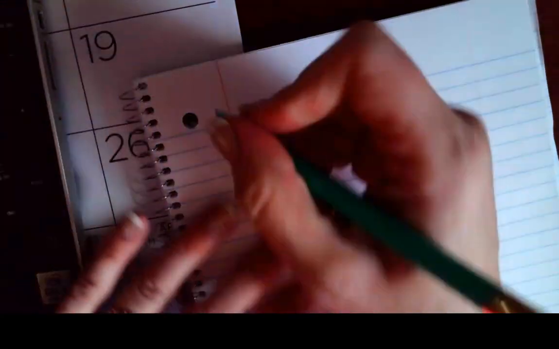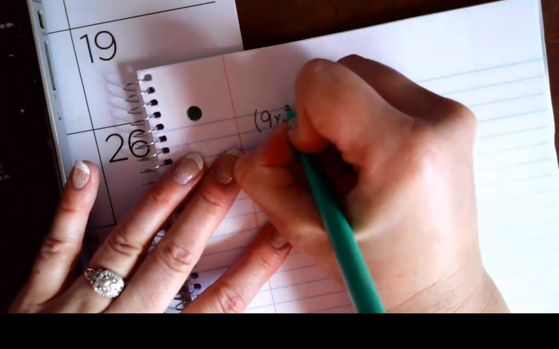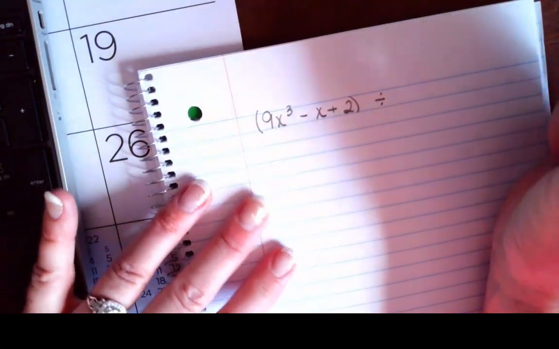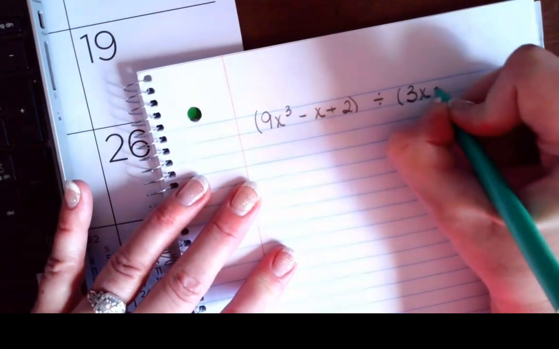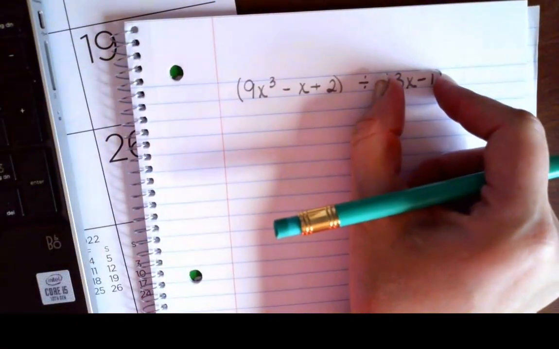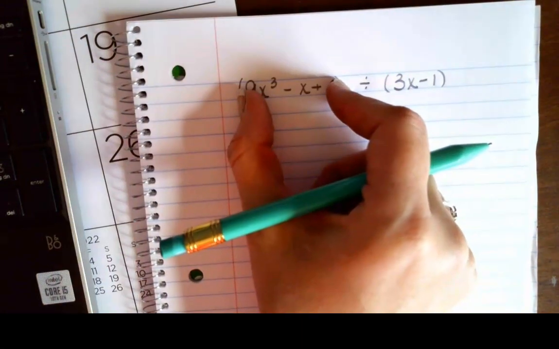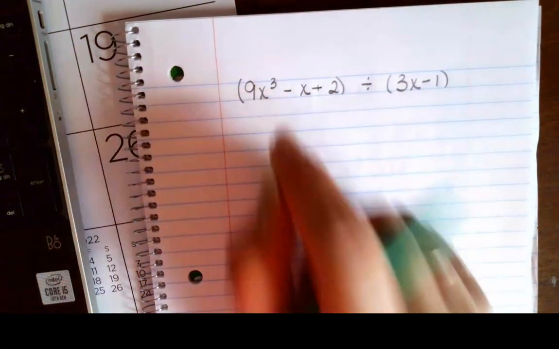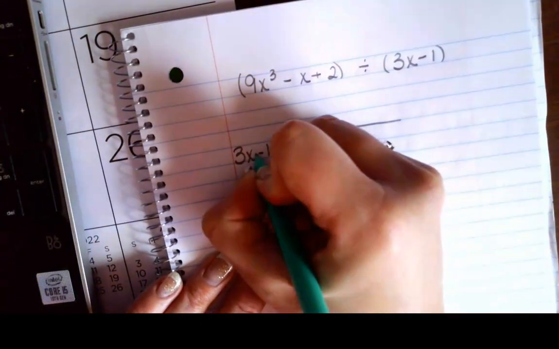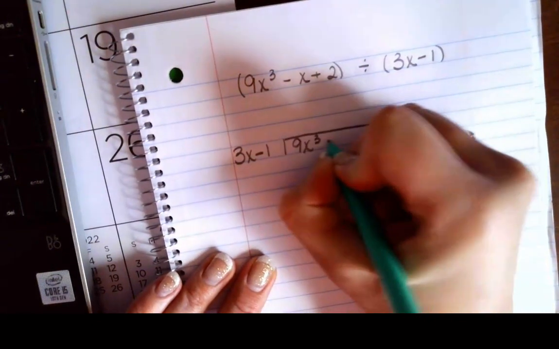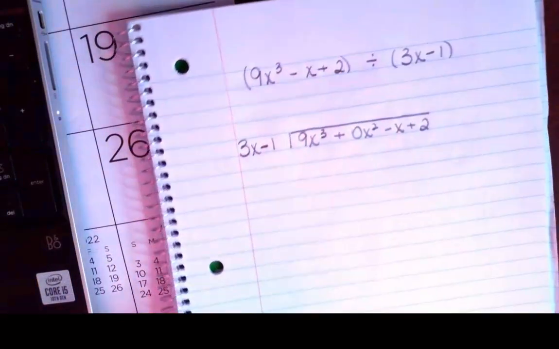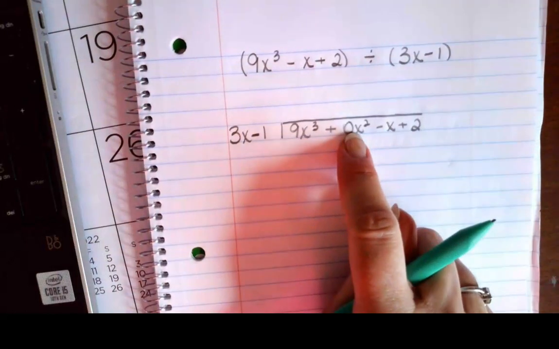I have a 9x to the third minus x plus 2 divided by 3x minus 1. So first thing I notice, this is my dividend, this is my divisor. So this is going to go inside, and I'm missing an x squared. So make sure you've got your placeholder. So I have a 3x minus 1 going into a 9x to the third, no x squareds, minus x plus 2. So I need a placeholder for an x squared.